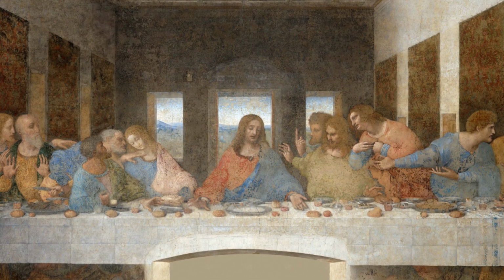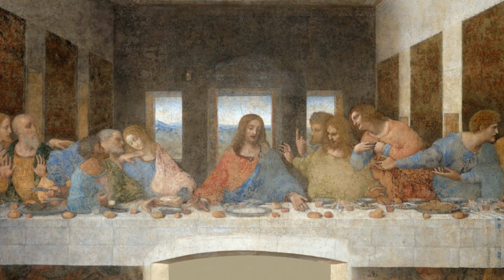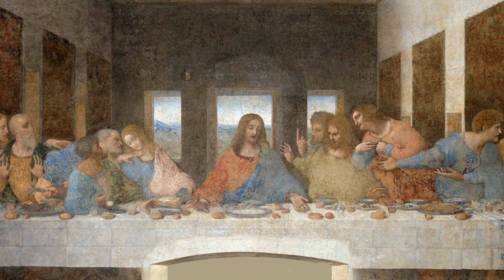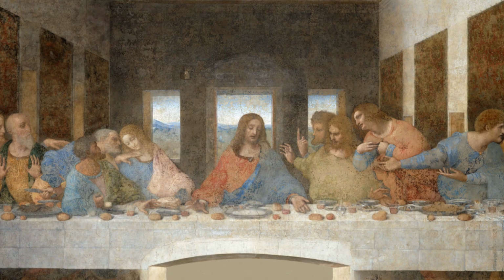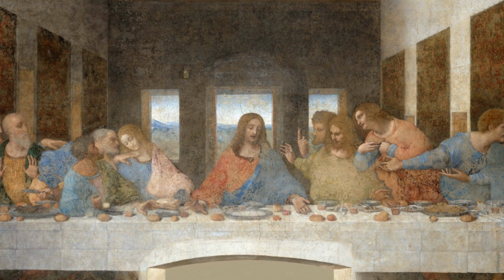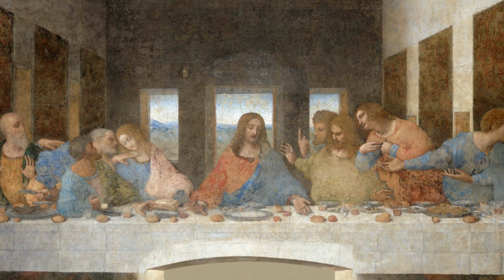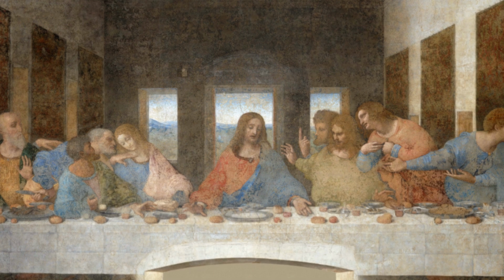The contrast of light and shadow, the expressions of the figures and the gestures of the hands bring humanity to the painting. Leonardo combines religion, humanism, and aesthetic harmony in a way that will speak to the viewer for centuries.